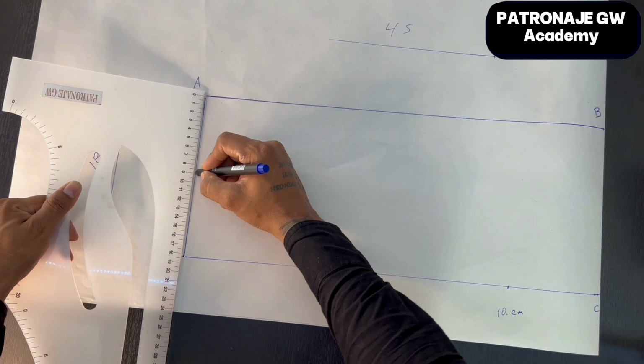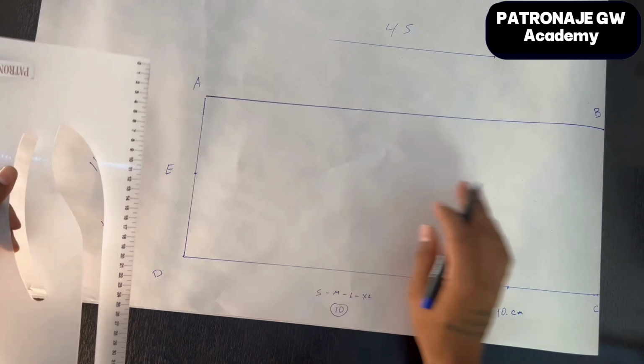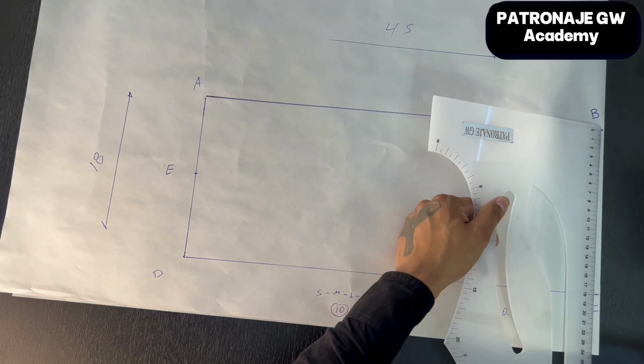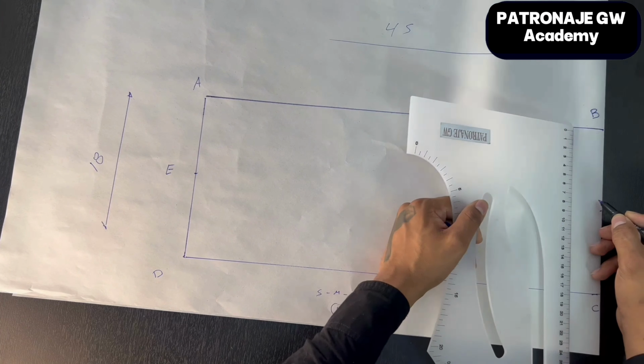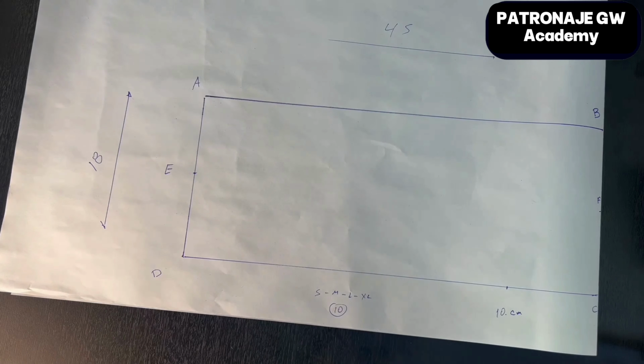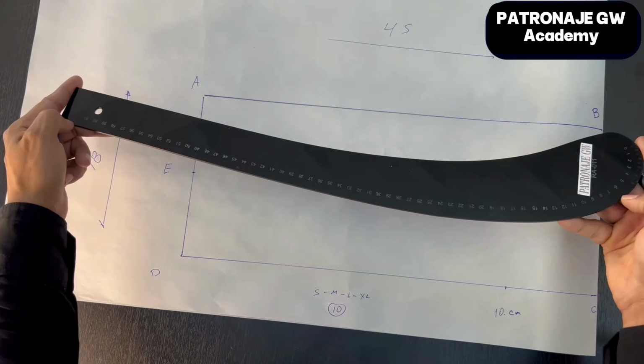From point A, we will go down 9. I will call this point E. From point B, I will also go down 9 centimeters. I will call this point F. Once we have point E and point F, we will need the hip curve ruler.